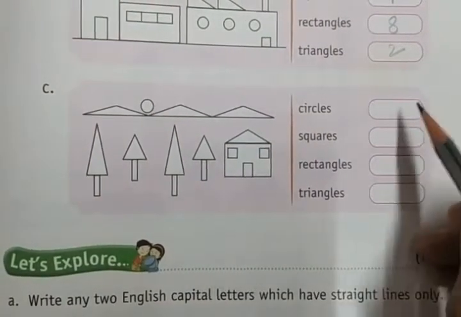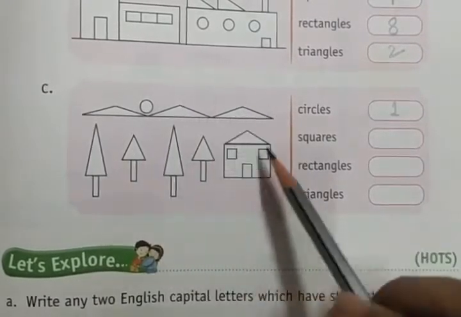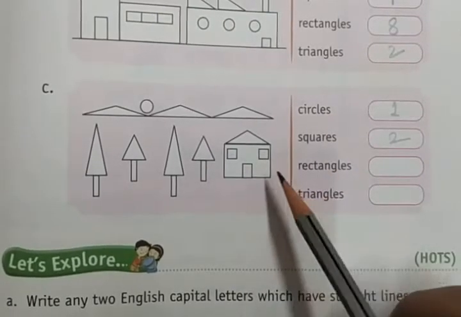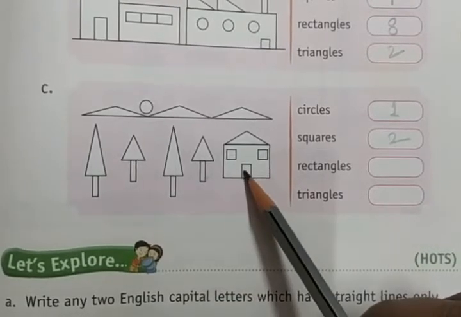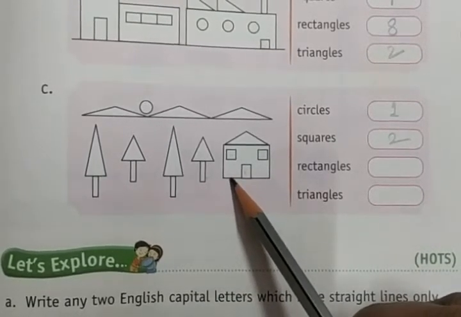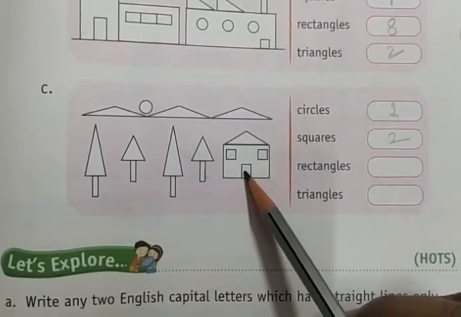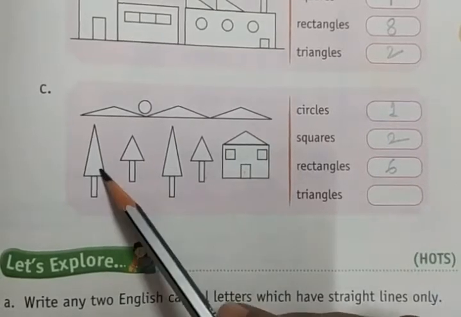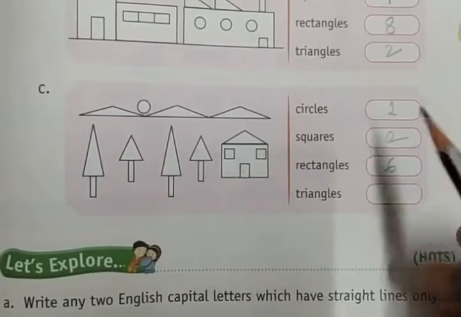Here, how many circles are there? We can find only one circle. Squares, how many squares can we see? 1, 2. 2 squares. How many rectangles are there? 1, 2, 3, 4, 5, 6. 6 rectangles. Triangles 1, 2, 3, 4, 5, 6, 7, 8 triangles.